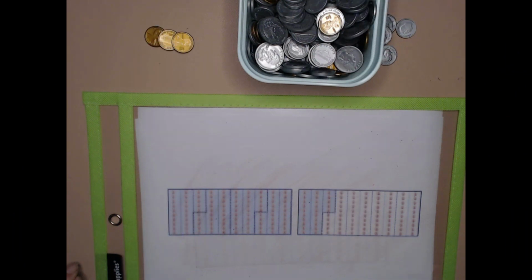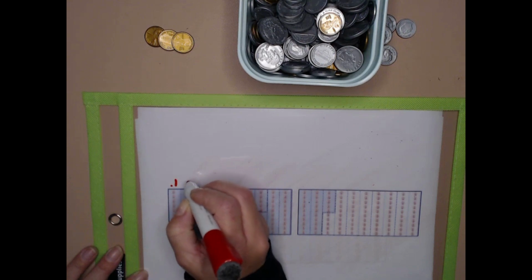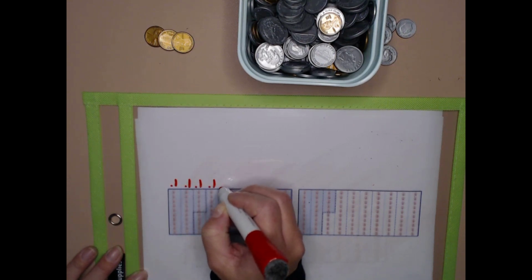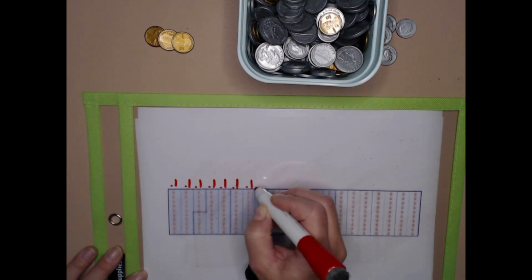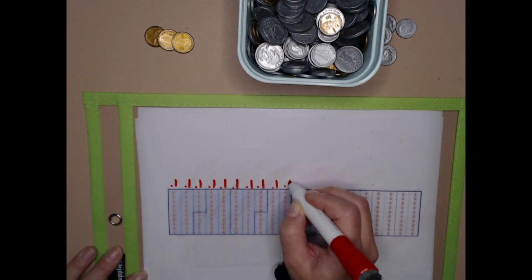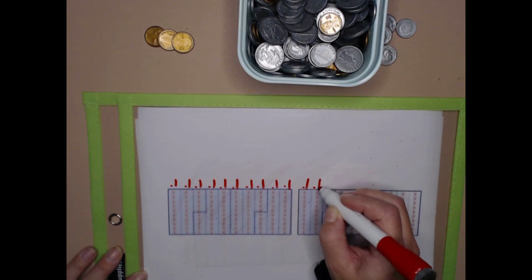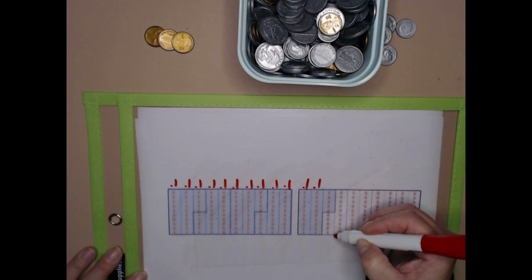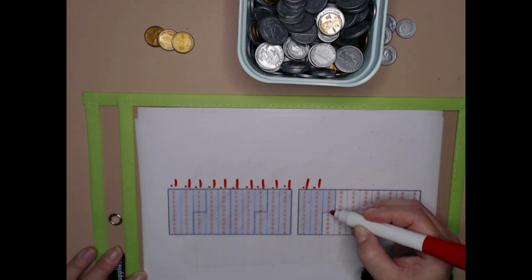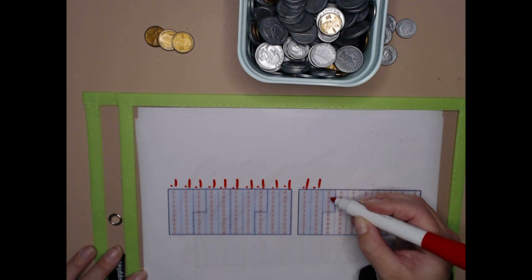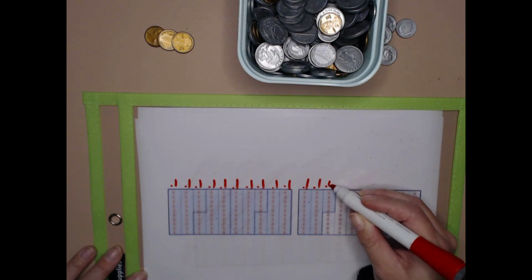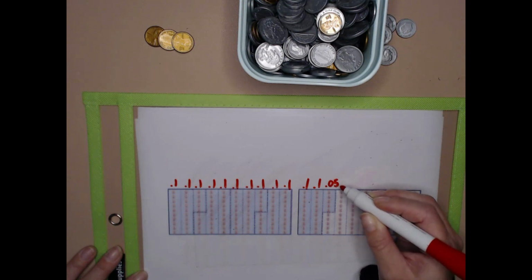What happened? Let's see. We have 1/10, 1/10, 1/10, 1/10, 1/10, 1/10, 1/10, 1/10, 1/10, 1/10. Oh, not all the way. 1, 2, 3, 4, 5. It's not 5/10. That would be 5 dimes. 5 pennies is 5 hundredths, 0 dimes, and 5 pennies.